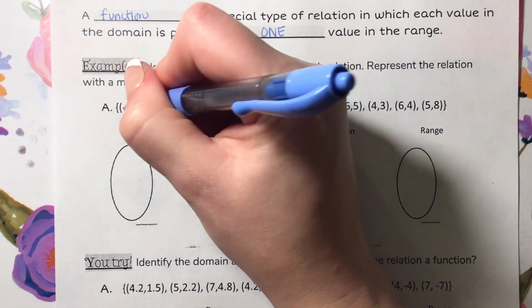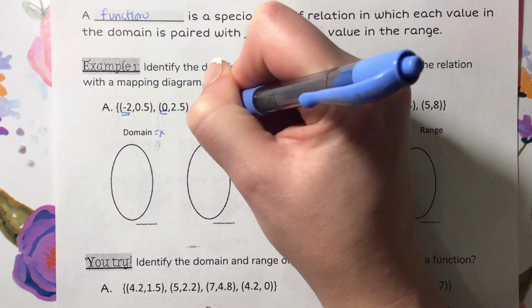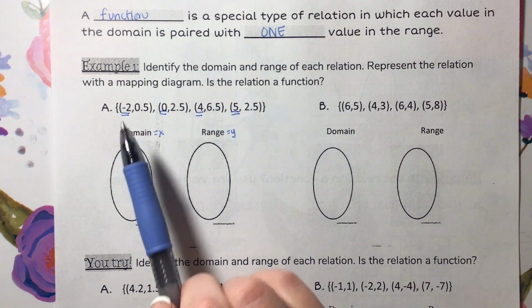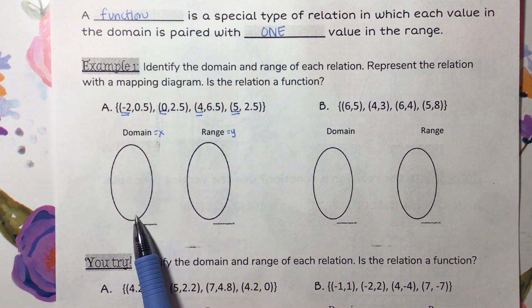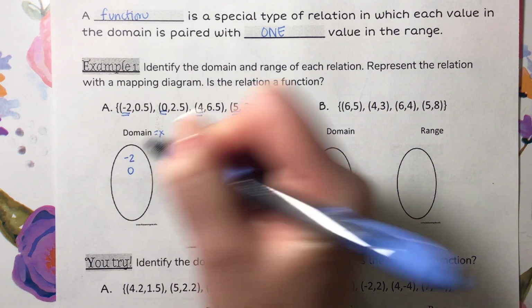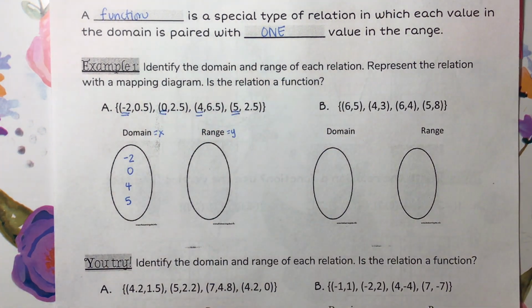So I'm just going to underline all my x values. I have -2, 0, 4, and 5. So those are going to go in my domain oval. So I'm going to have -2, 0, 4, and 5.